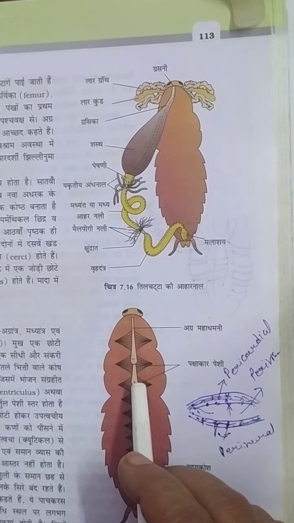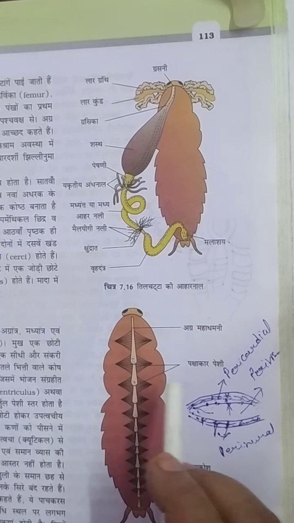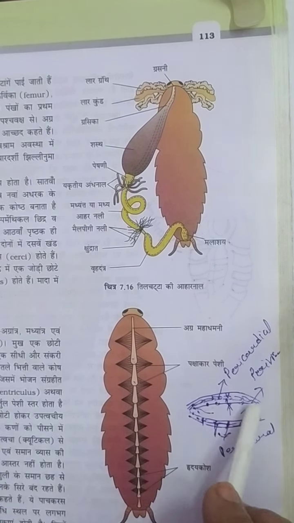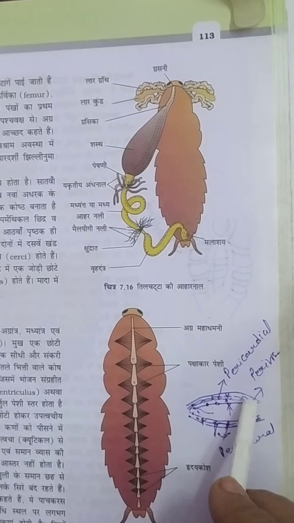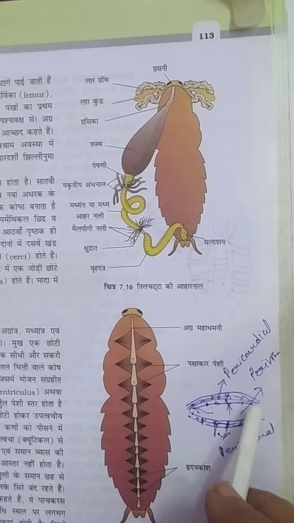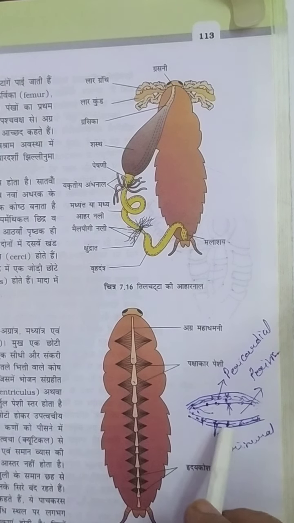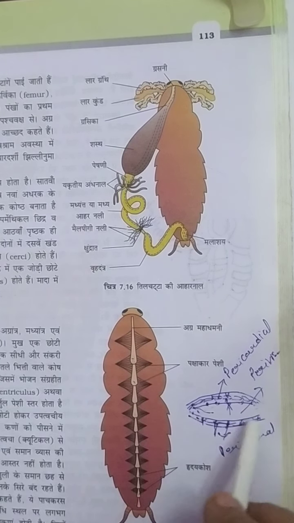In the abdominal and thoracic region, it is divided by two horizontal partitions called diaphragm into three large spaces. Here we can see the body cavity is divided into 3 parts. Dorsal or pericardial sinus is present on the dorsal side below the terga and encloses the heart. And the middle or perivisceral sinus is largest in size and encloses most of the viscera. And the ventral or perineural sinus lies on the ventral side above the sterna and encloses the nerve cord. It is a nerve cord.